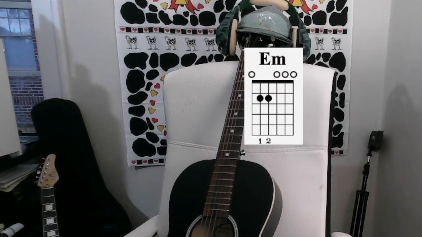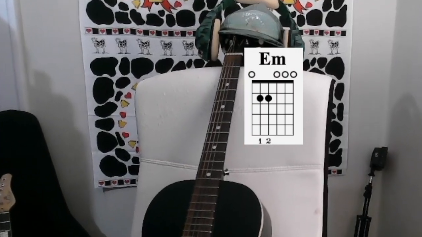One quick thing before we start, you have to know how to read a chord diagram. Now, a chord diagram kind of looks like if you put your guitar literally right in front of your face and it laid out the chord for you. Here's what that looks like.